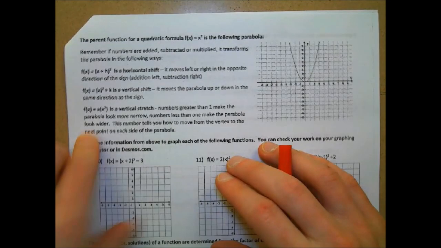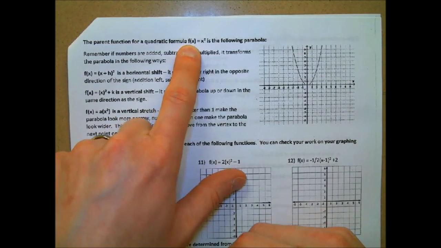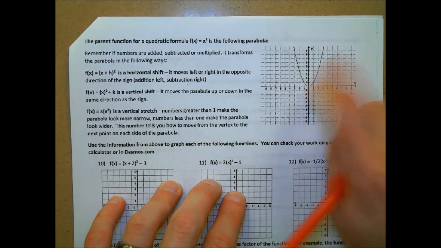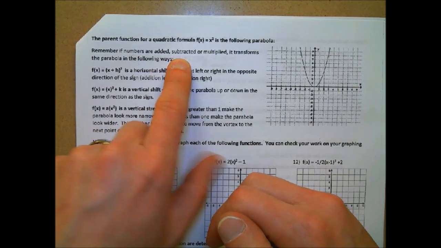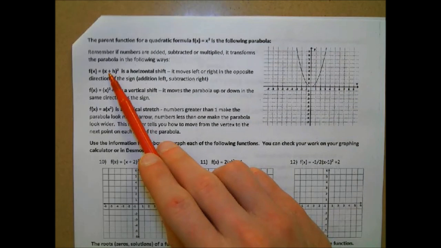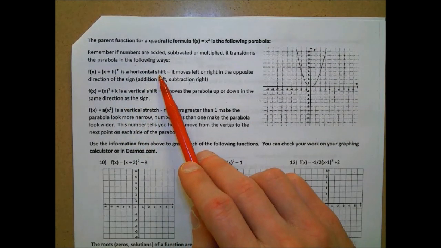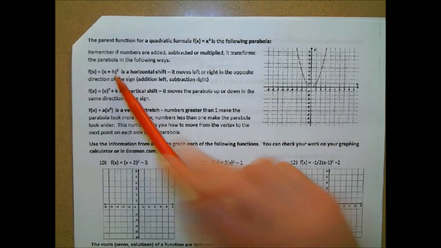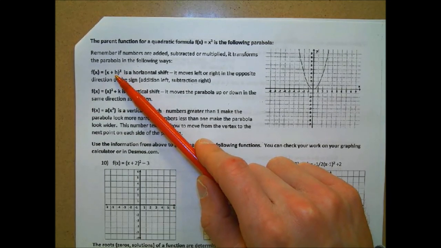All right? The parent function for a quadratic function, f of x equals x squared, is this parabola right here. This is the parent function, and we can transform it, right? Remember, if numbers are added, subtracted, or multiplied, it transforms the parabolas in the following way. When we put a plus h in with the x, that was a horizontal shift. If h was negative, so we're adding a negative number, that means we moved it to the left. If h was a positive number, we moved it to the right.